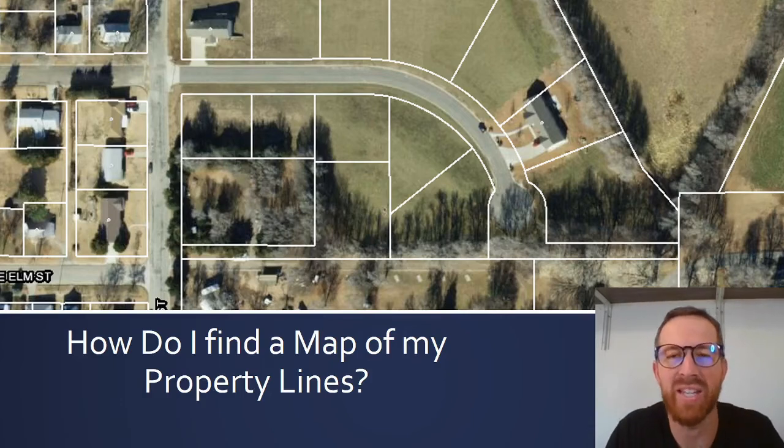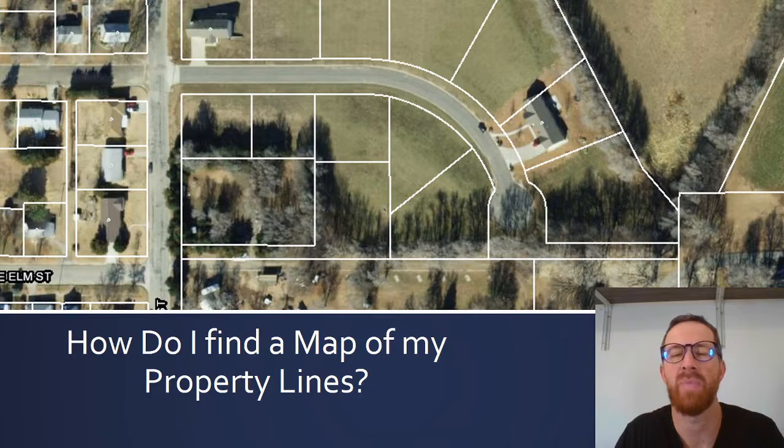Hey, this is Jason, and in this tutorial, I want to help answer the question of how to find a map of your property lines. So if you own a piece of land in the state of Texas, and maybe you've seen maps like this one here online, showing the parcel lines or the borders of the property, and you'd like to know where your boundaries are, there's an easy way to do this. You can do it yourself, and today I want to show you how to do that.